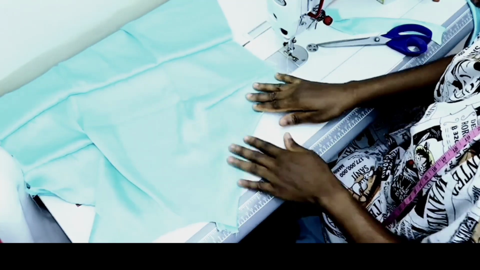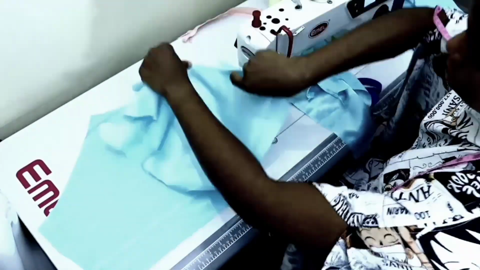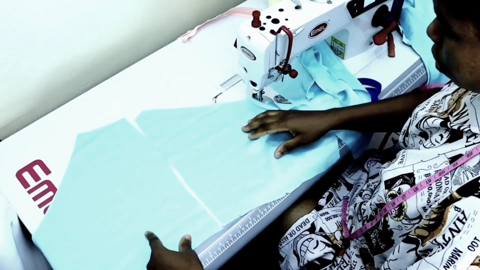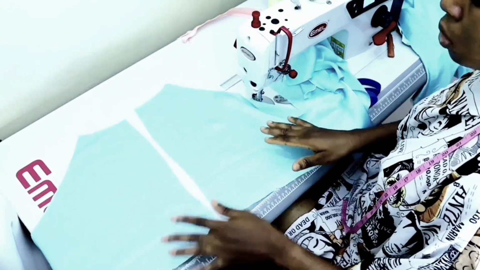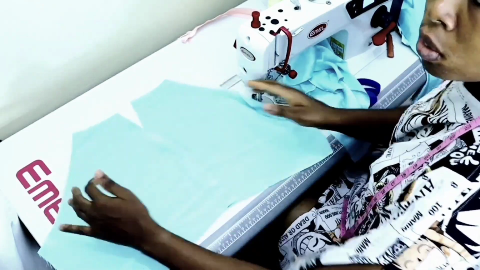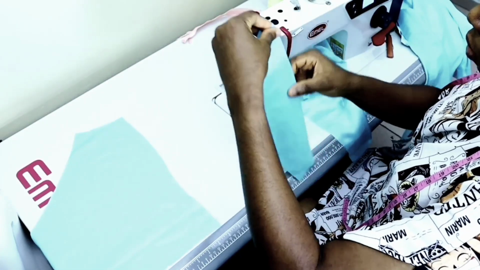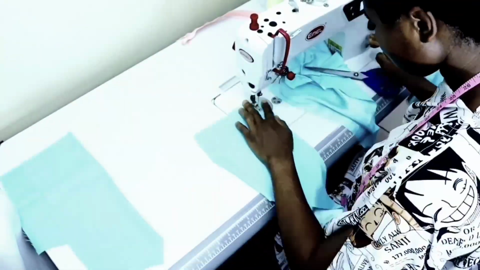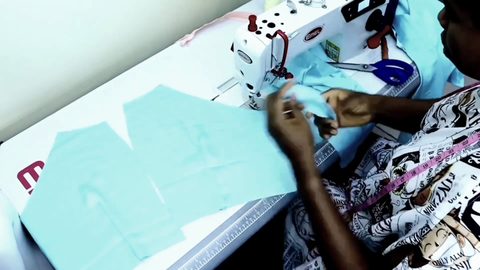Alright, so we are moving on. This is the back, the upper part of the back. So first step is to sew in the waist dart. You sew in the waist dart. Then after that, you put your facing on the armhole. Alright, so I'm done sewing in the waist dart of the 2 pieces.